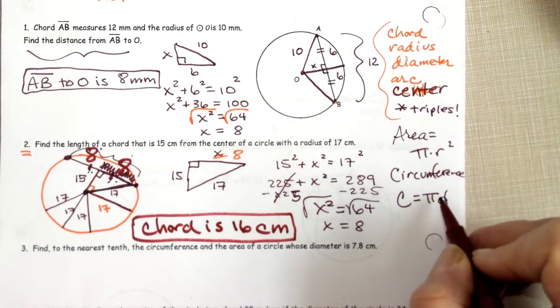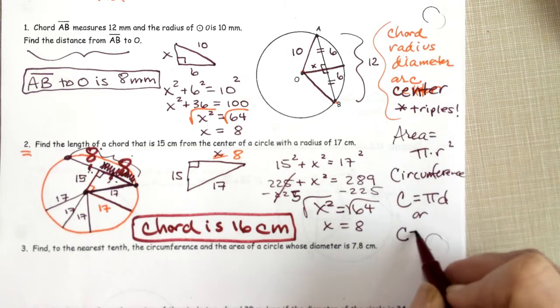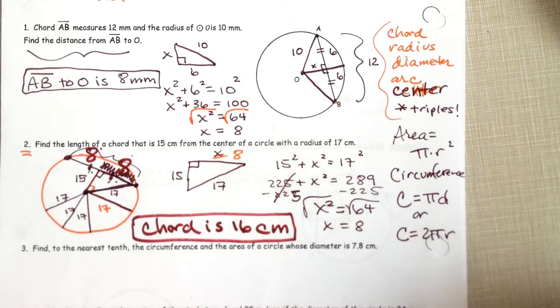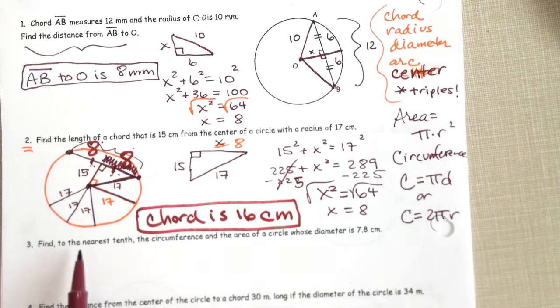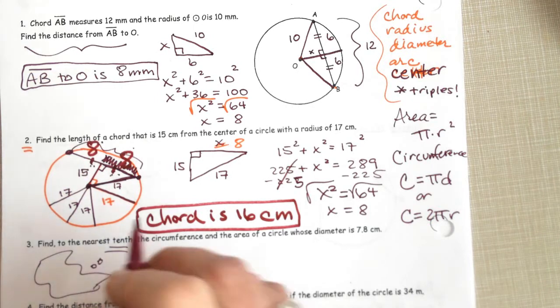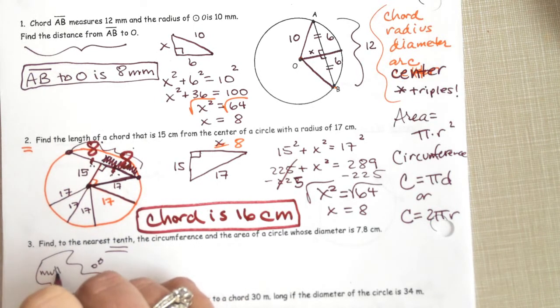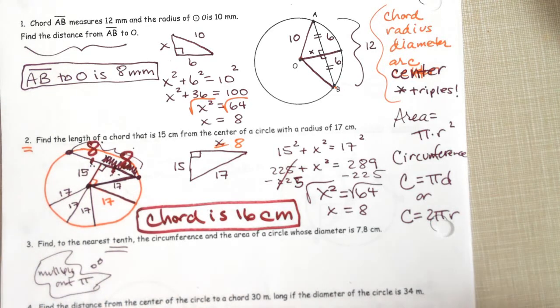You either see it as pi times diameter or 2 pi r, because twice the radius is the diameter. So we're going to find to the nearest tenth. So this tells you that you're going to multiply out. Last week we left pi in it. So that is your hint that you're going to multiply out the pi.